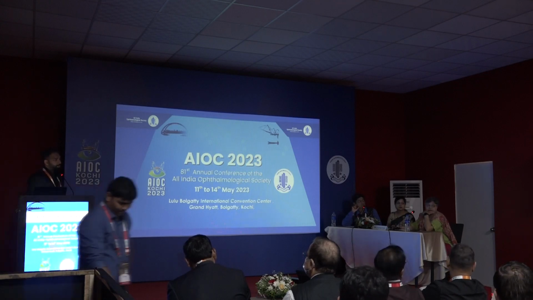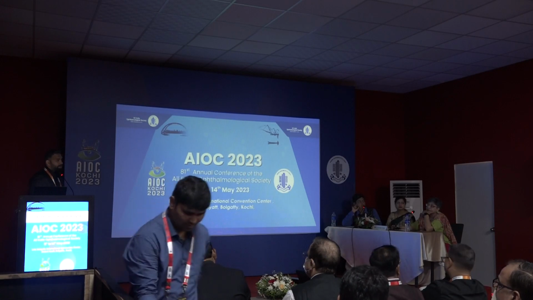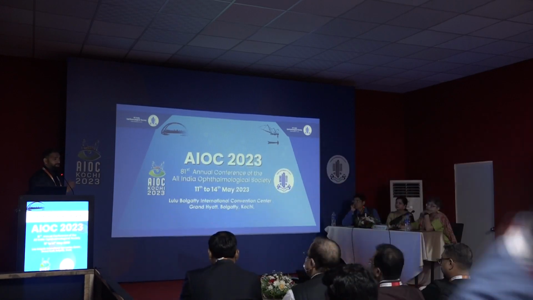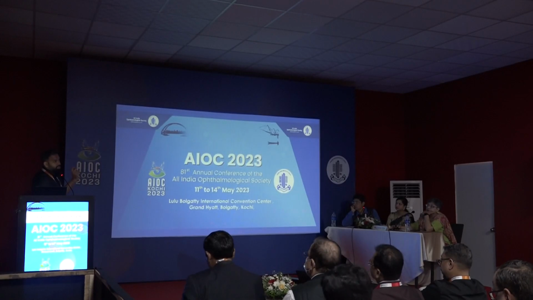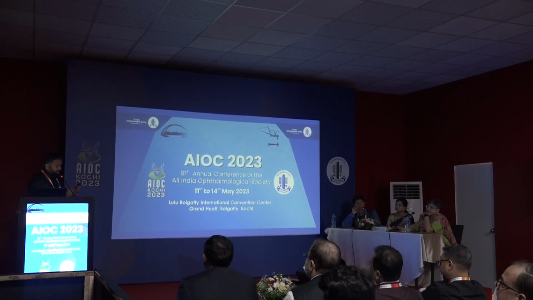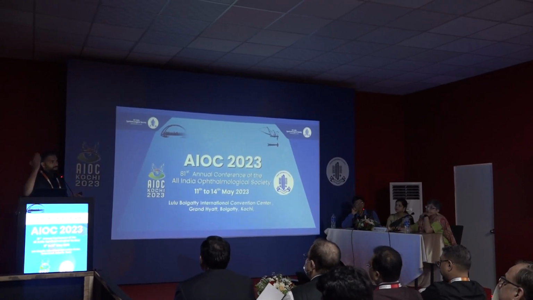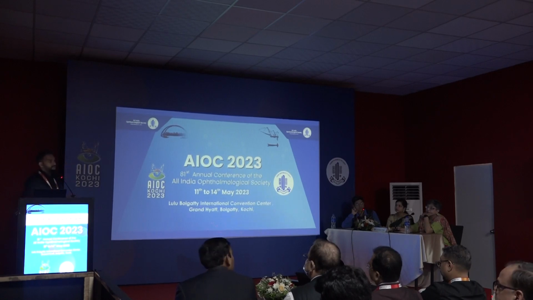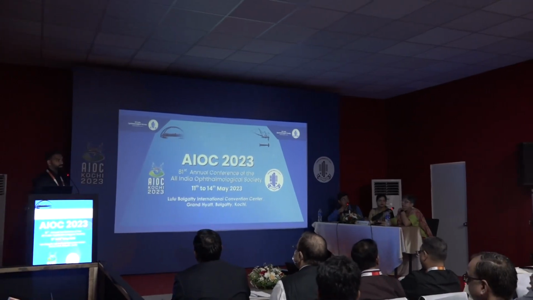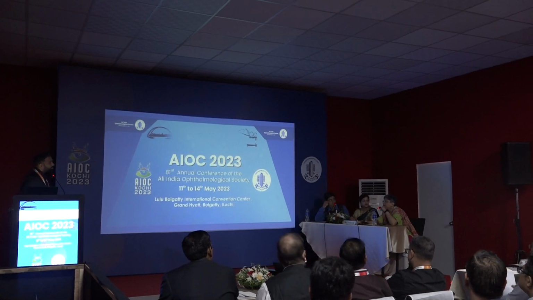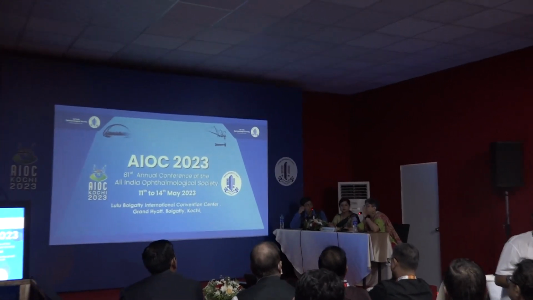Any comparison using the ophthalmoscope slit and your slit? What is the difference? Actually, the ophthalmoscope slit is a little thicker. If you see this one, this is actually very thin. You can actually get a very good slice of the lens.